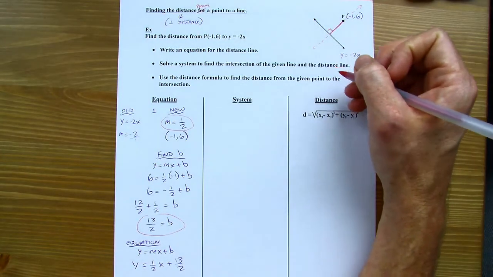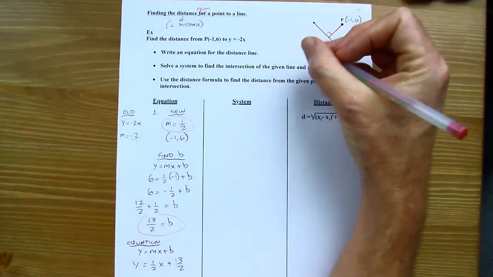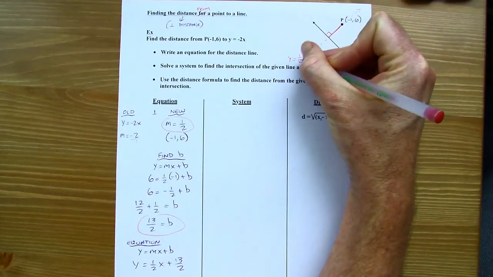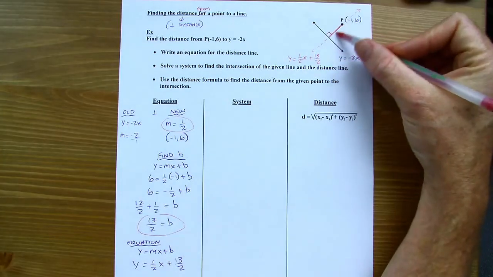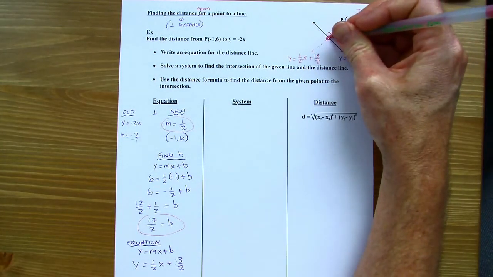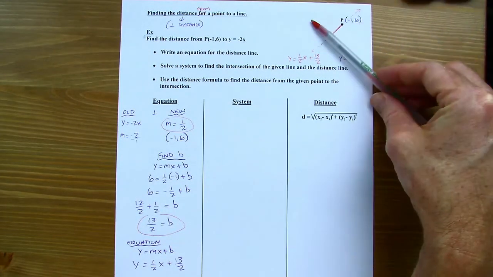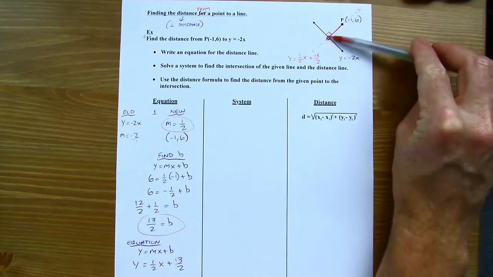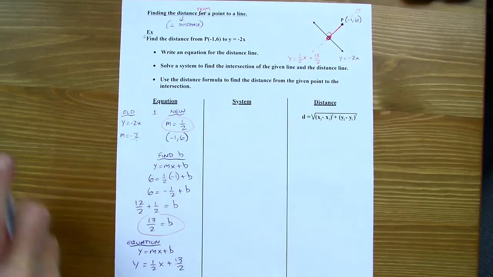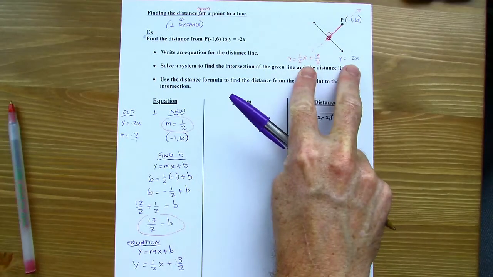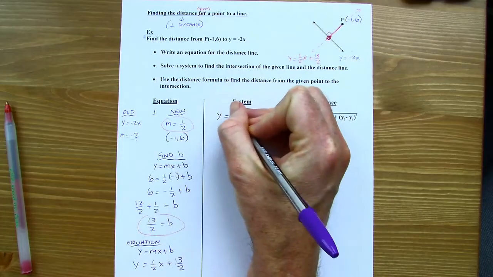I'm going to put this into the picture I have up here just to visualize what is happening. This was y equals 1/2 x plus 13/2. In order to find the length of this line segment, I need to find the coordinates of that point. I can do that because I've got two lines that intersect at that point, and I know the equations of both. So we're going to solve a system of equations. First I'm just going to write those two equations up here.